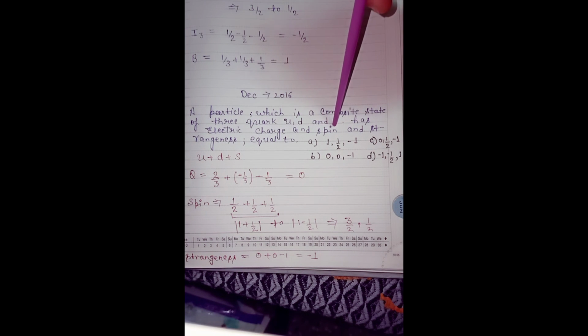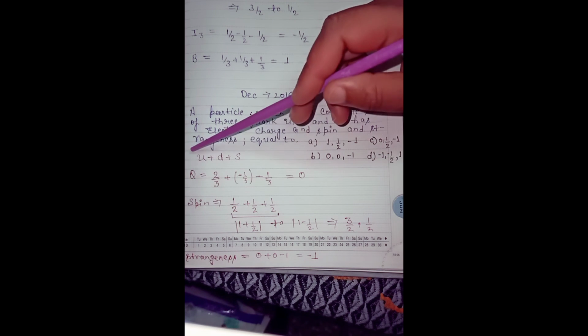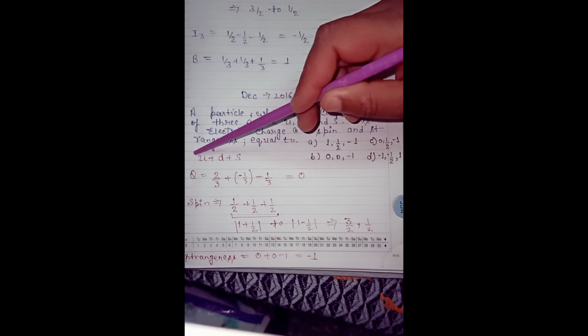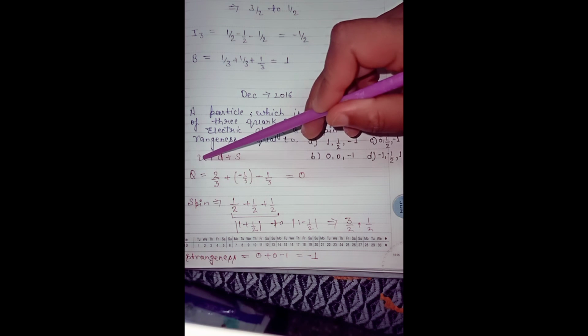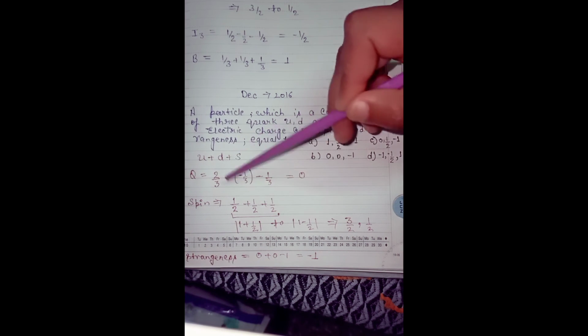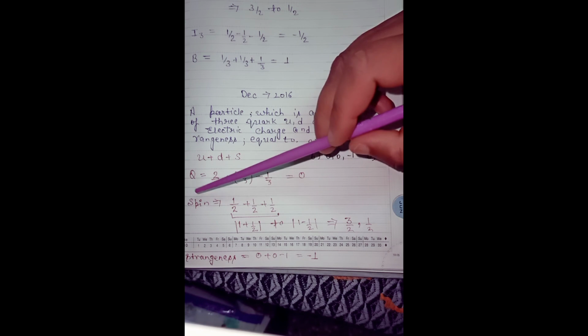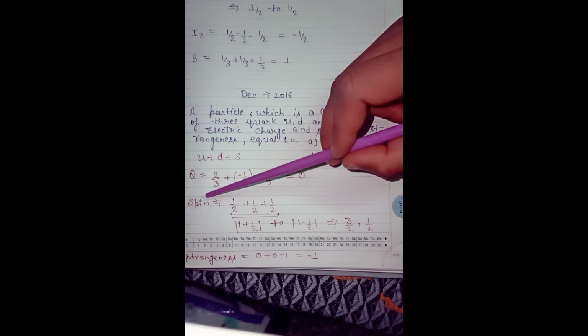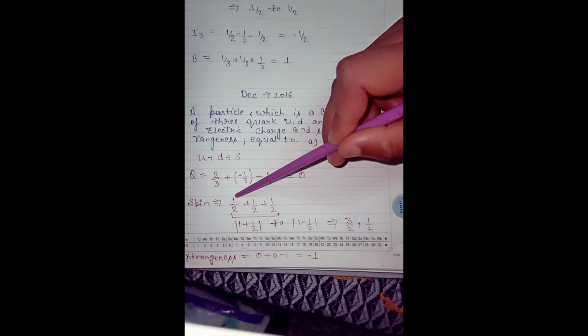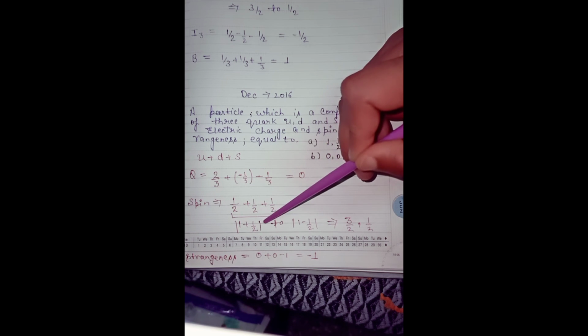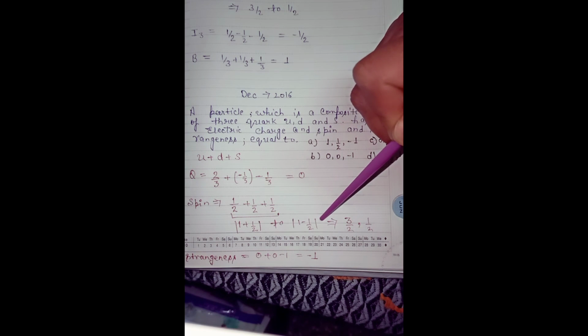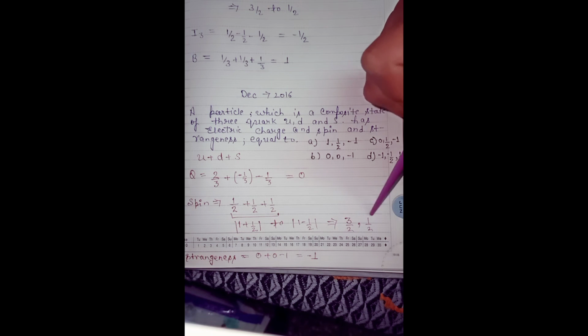So the total charge is equal to 0. Second, we have to check spin. Quark is a half spin particle, so for up the spin is half, for down it is half, and for strange it is half. Spin is also a vector additive quantity, so it will vary from 1 plus 1 by 2 to 1 minus 1 by 2, that means 3 by 2 and 1 by 2.